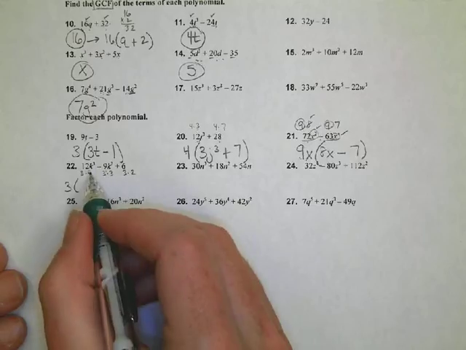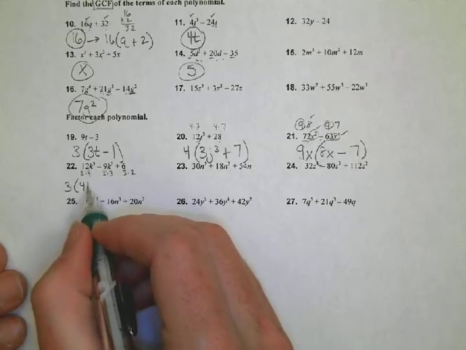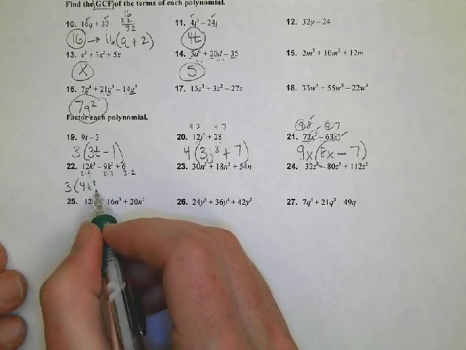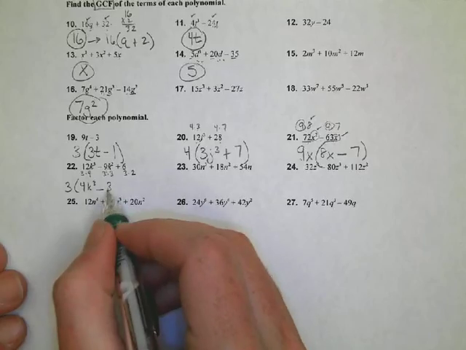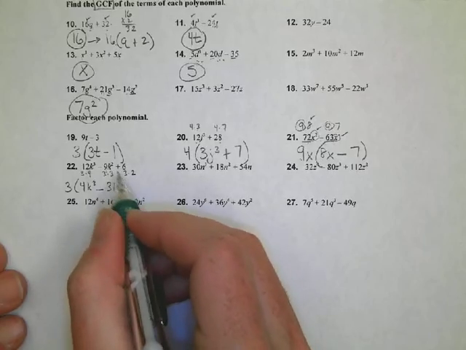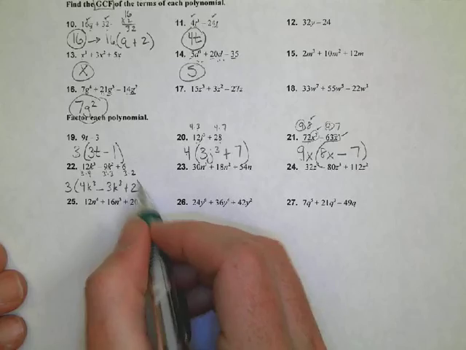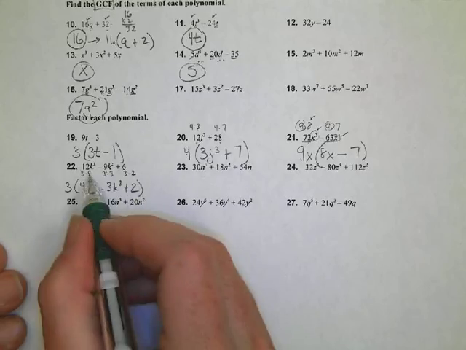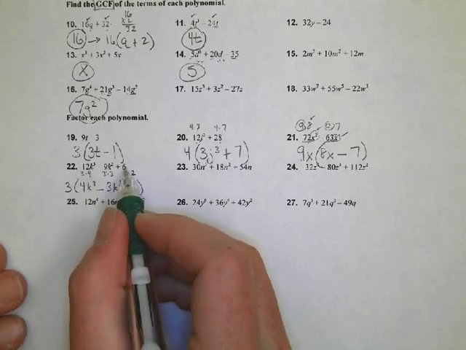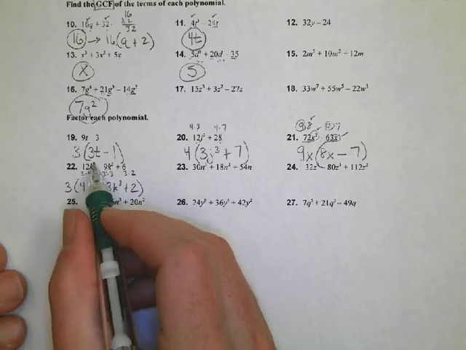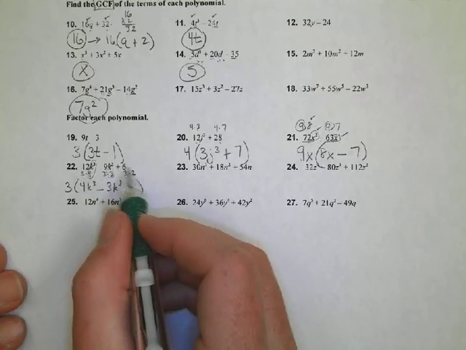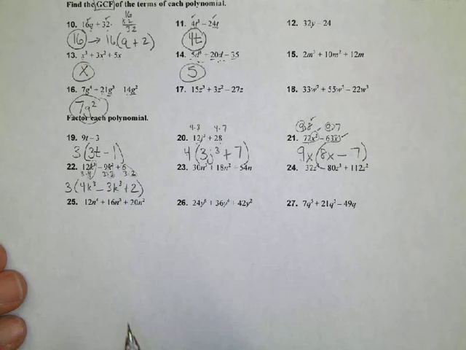So I'm going to go ahead and take the 3 out and then see what do I have remaining. I have 4k to the third minus 3k squared plus 2. So you can see by writing out my factors here of these numbers, it just tells me right away what I'm going to have left for my solution once I take out the greatest common factor.